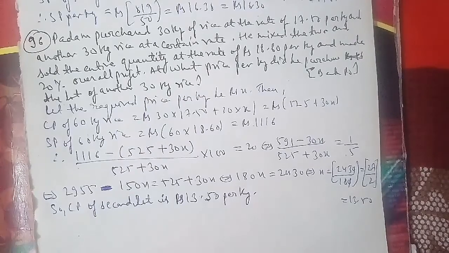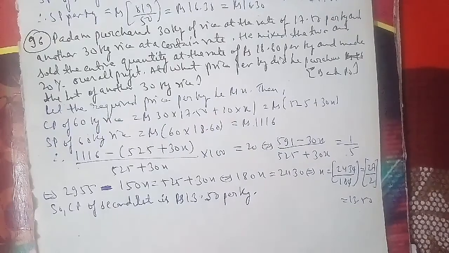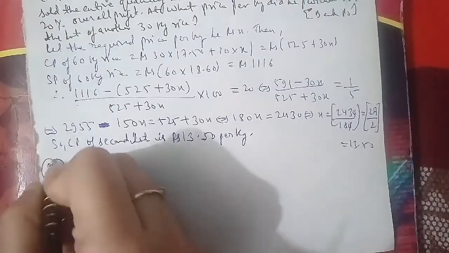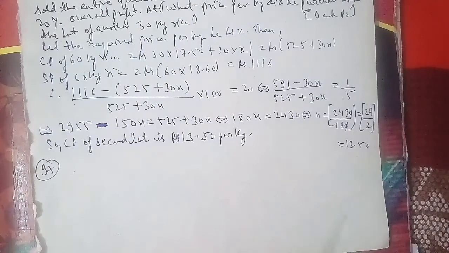Next we go ahead with another question, the 97th question of the session. A trader mixes three varieties of groundnuts costing rupees 50, rupees 20 and rupees 30 per kg in the ratio 2:4:3 in terms of weight, and sells the mixture at rupees 33 per kg. What percentage of profit does he make? That has been asked in the hotel management question paper as well.